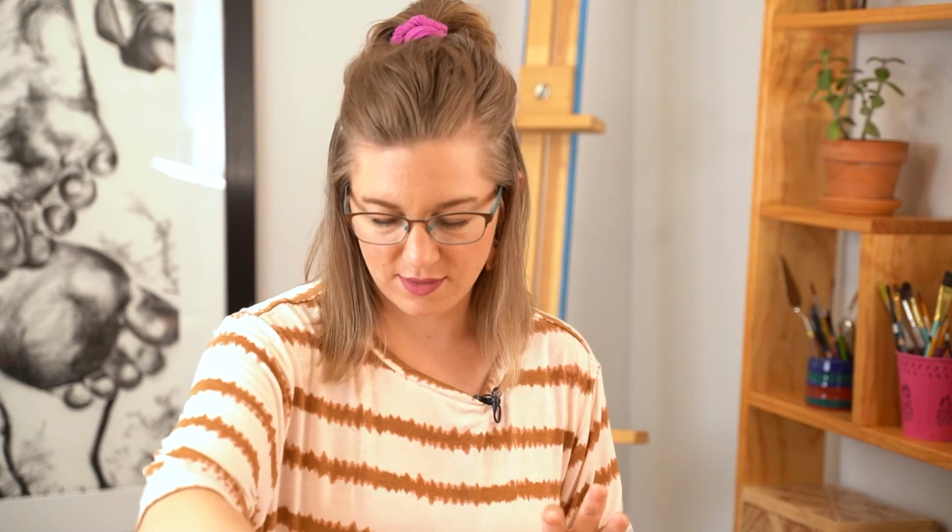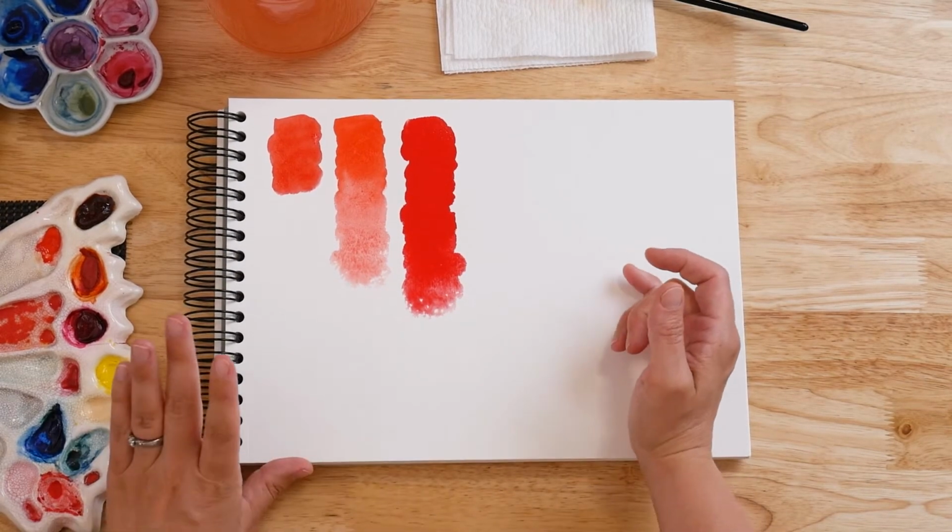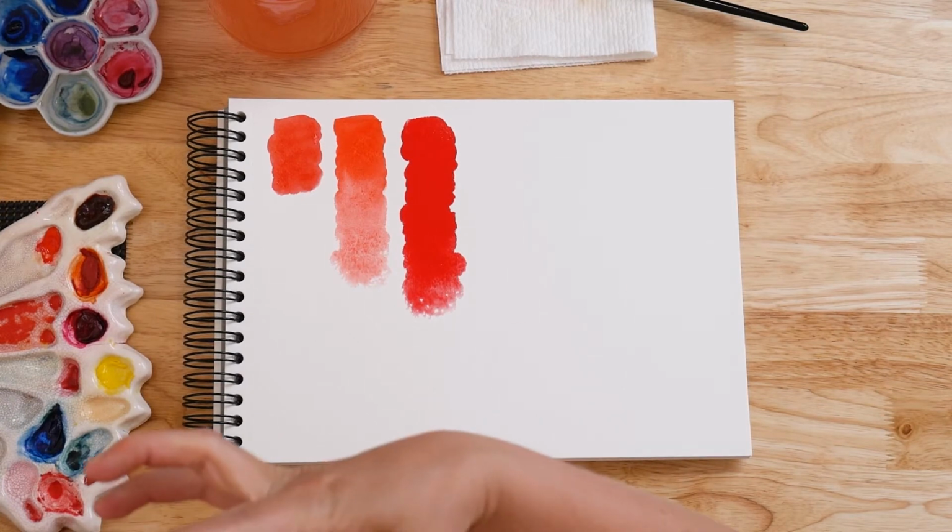with red, you're going to want to ask yourself the same questions as with yellow. But with yellow, we were asking which yellow looks more green. That's your cooler yellow. Which yellow looks more orange? That's your warmer yellow. Well, with red, we're asking the question, which red looks yellower?